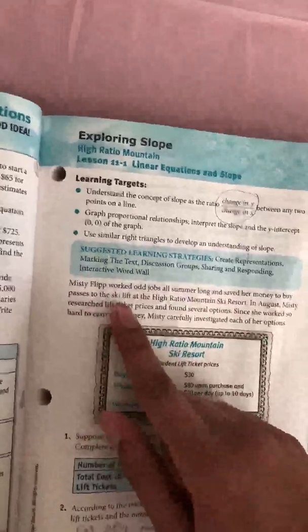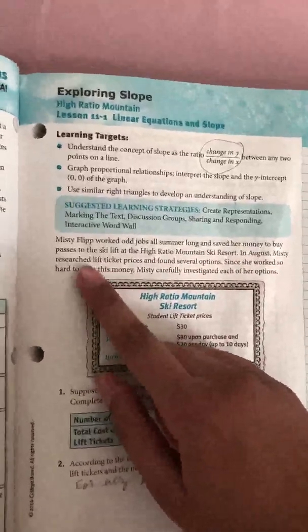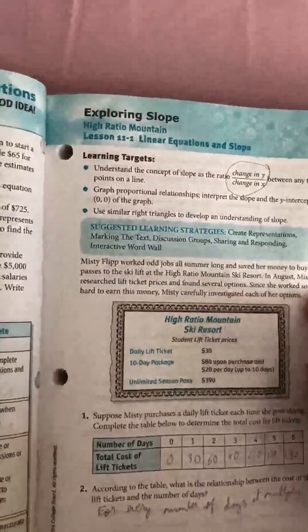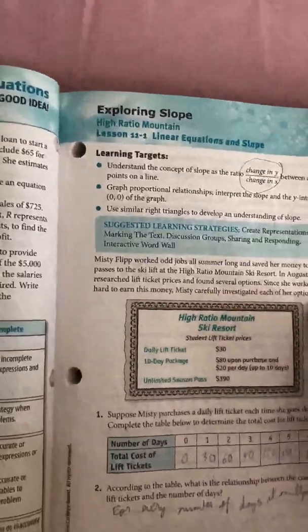So, let's start with activity 13. There's a scenario given to us, and it says Misty Flip worked odd jobs all summer long and saved her money to buy passes to a ski lift at the High Ratio Mountain Ski Resort. In August, Misty researched lift ticket prices and found several options. Since she worked so hard to earn this money, Misty carefully investigated each of her options. So these are the options that she found.